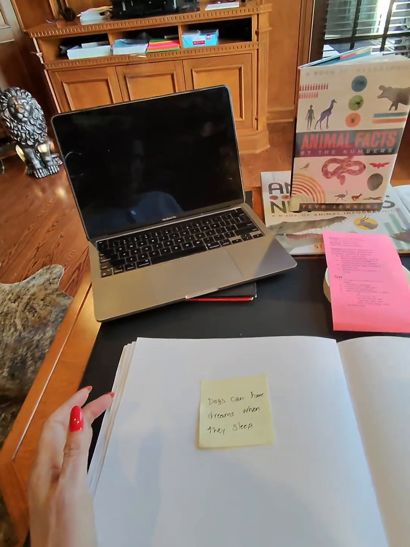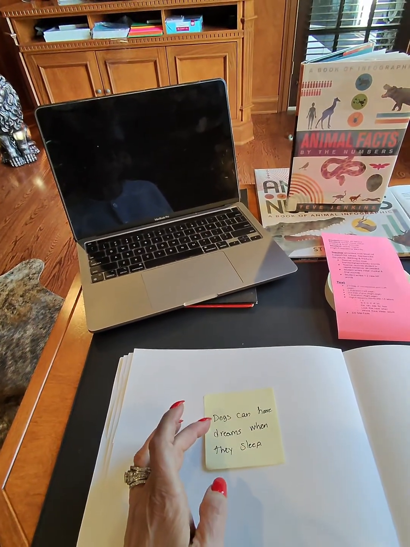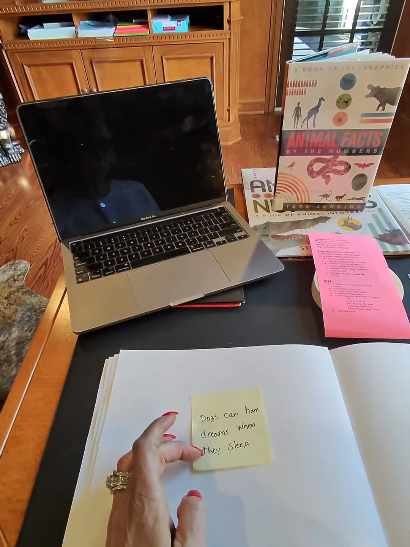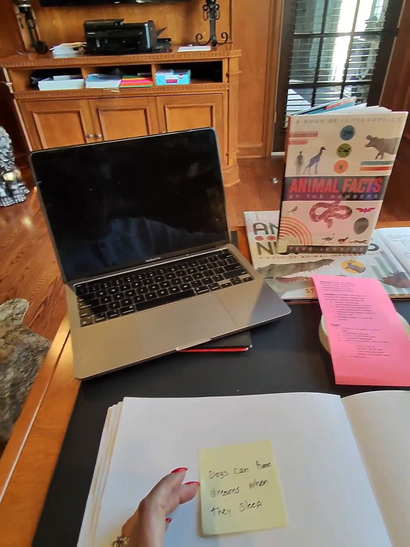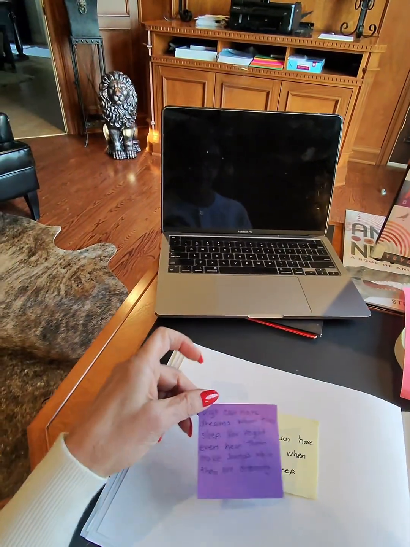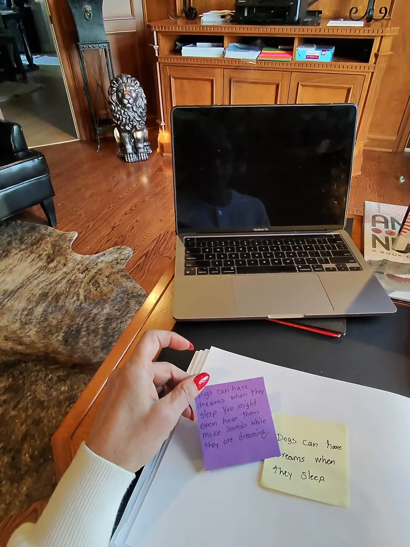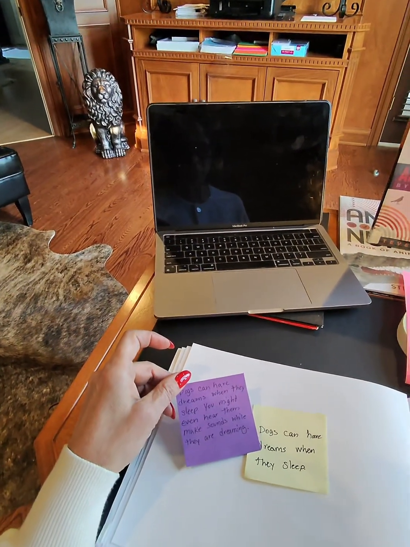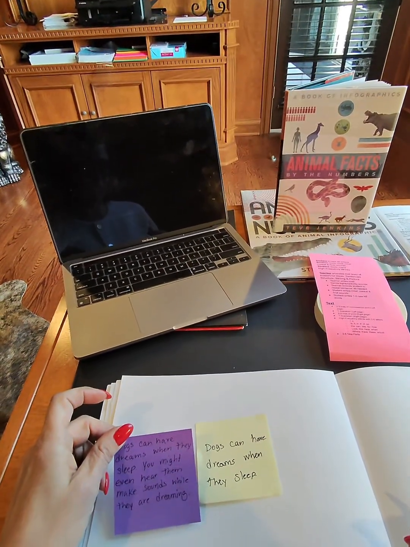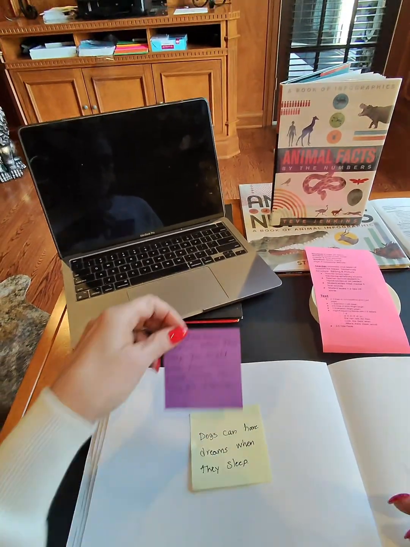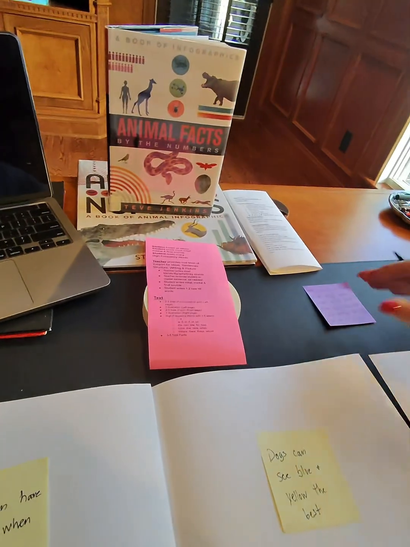So if we have the fact that you found in maybe one of your books as an example of the dogs can have dreams when they sleep, we might talk with the students and encourage them to write something that might sound like this. Dogs can have dreams when they sleep. You might even hear them make sounds while they are dreaming. What we're trying to do is expand the kinds of words that the students will be writing about that fact, but not make it so long that it's unmanageable.